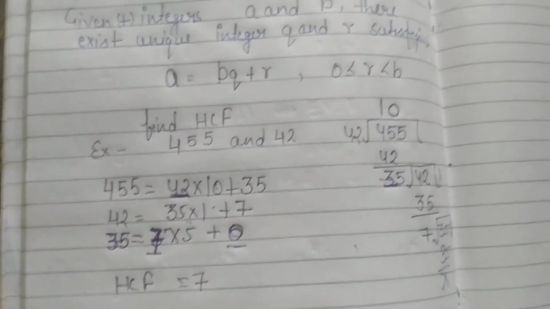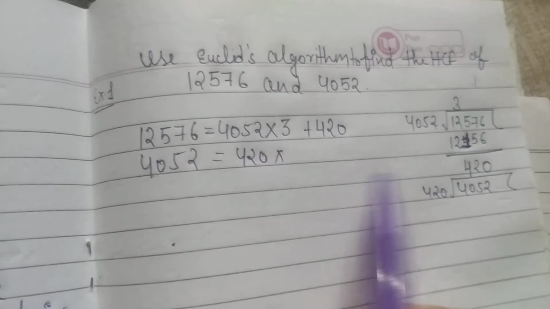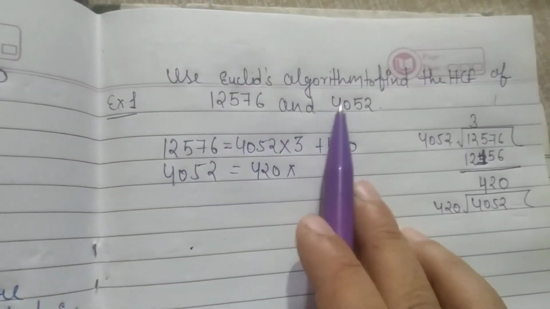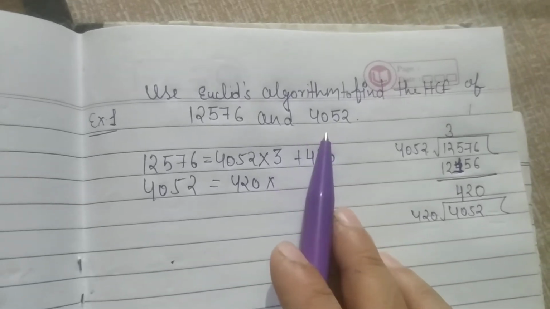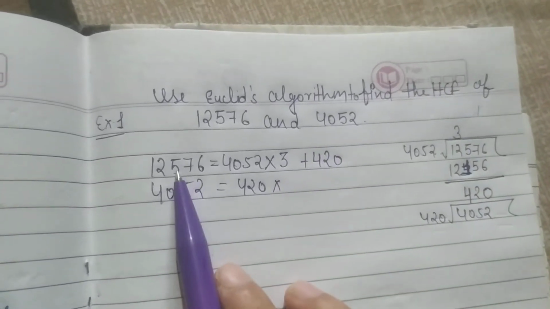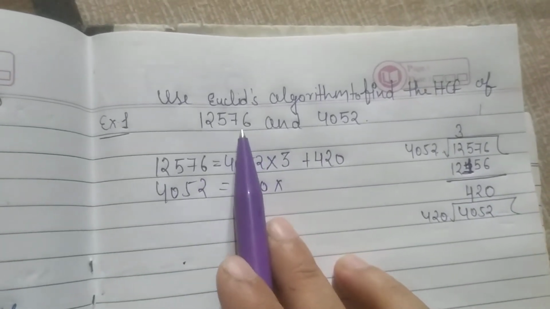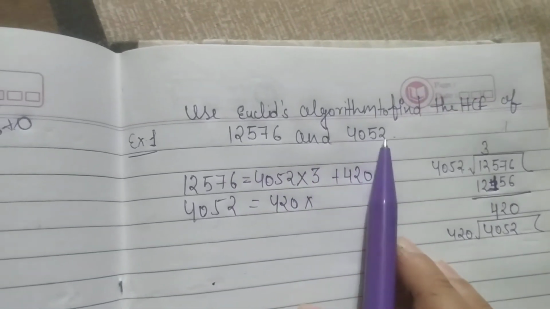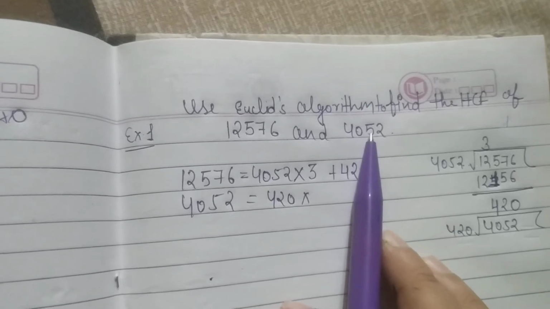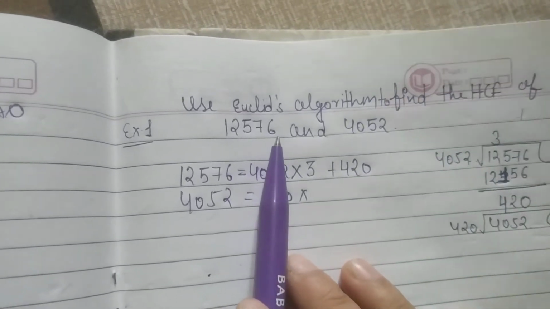Let's start the first example of the NCERT. Use Euclid's algorithm to find the HCF of 12576 and 4052. When we compare 12576 and 4052, which one is greater? 12576.